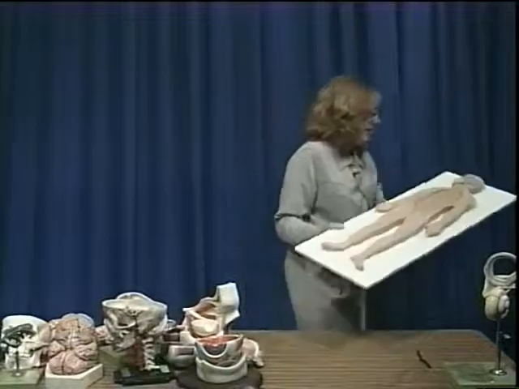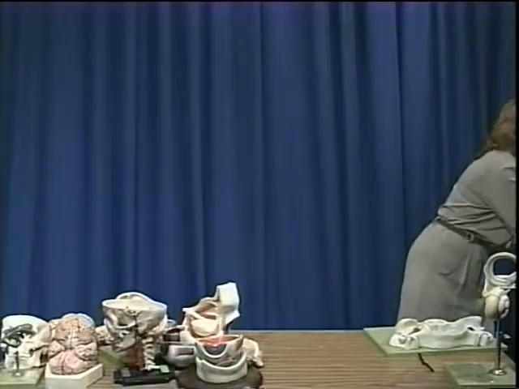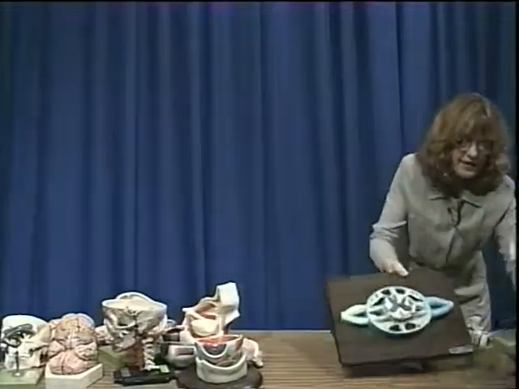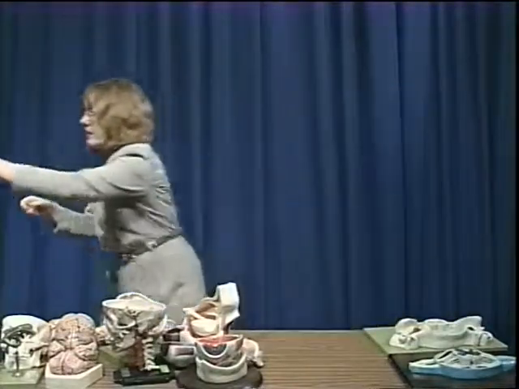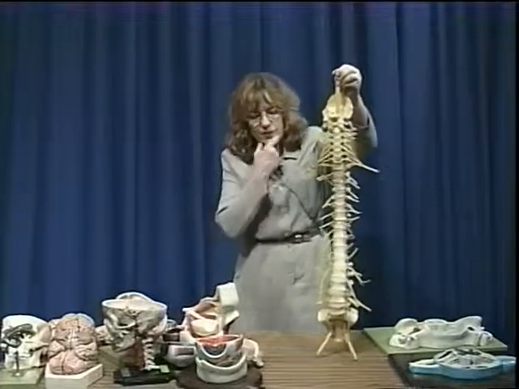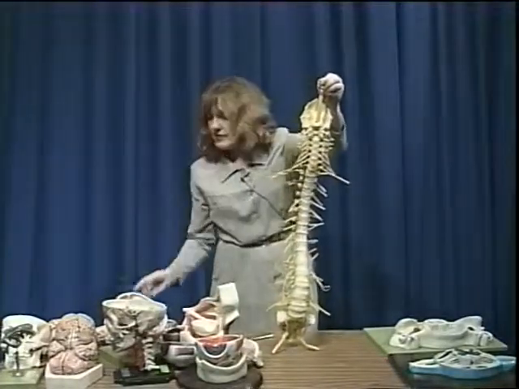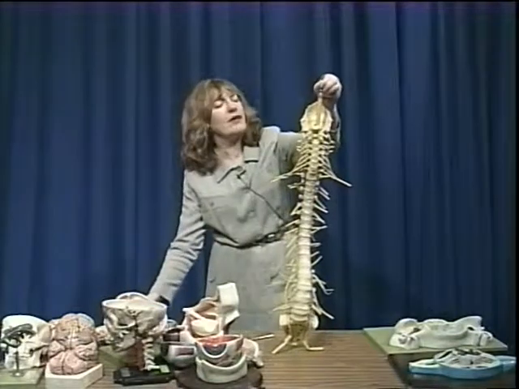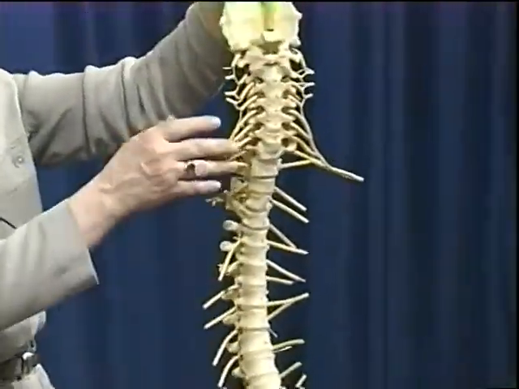So I'm going to move him out of the way and pick up 2 spinal cord models and a long spinal cord model that I will just hold. This spinal cord model is supposed to be showing you spinal nerves as they come out of the spinal cord. All these yellow things are supposed to be spinal nerves.